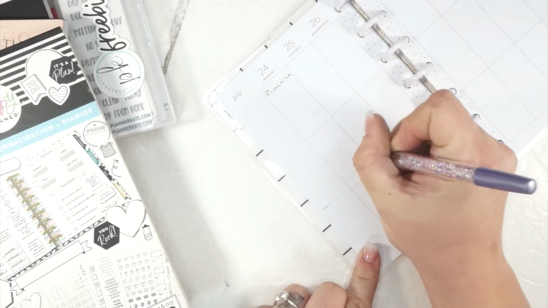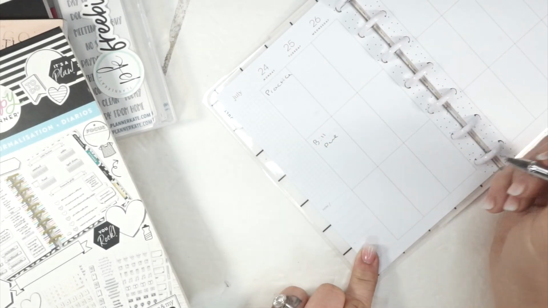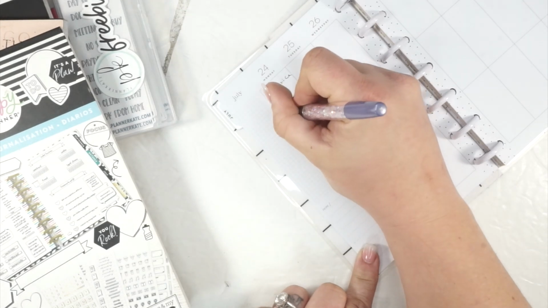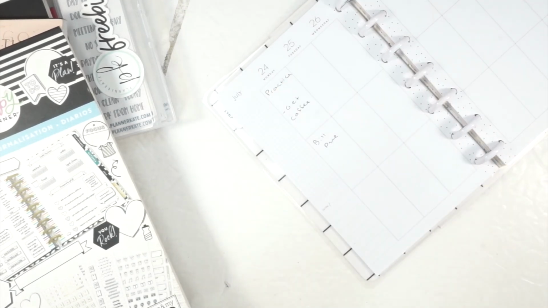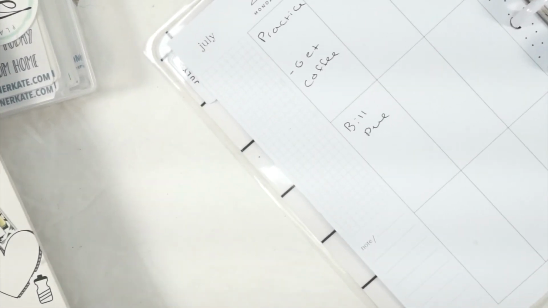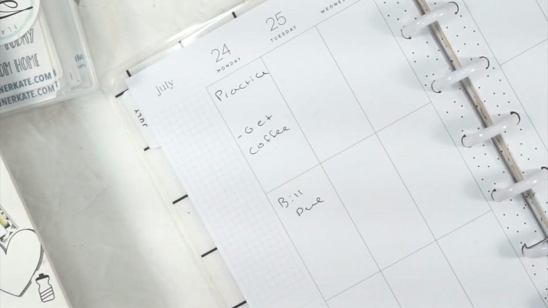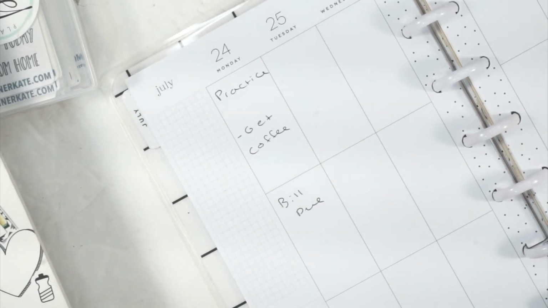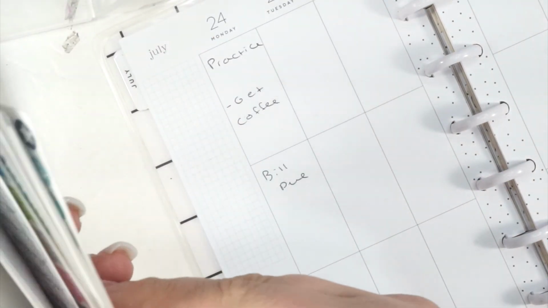practice, we could write bill due, we could do, I don't know, pick up coffee, get coffee, probably put that in the morning, things like that. You could literally just be pen on paper and you'd be just fine. You would know what you needed to do, you would have things written down, you'd be organized, but it's just not quite as fun as if you were to grab out your favorite Planner Kate icons.